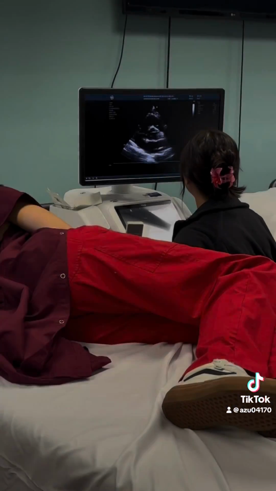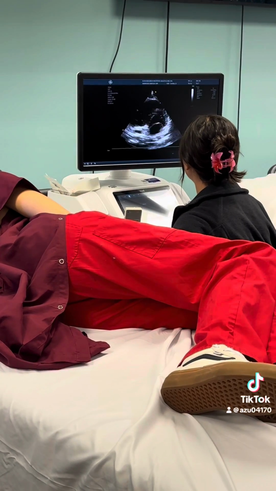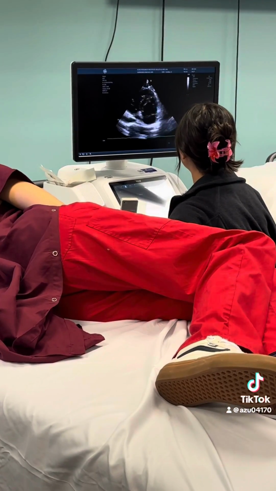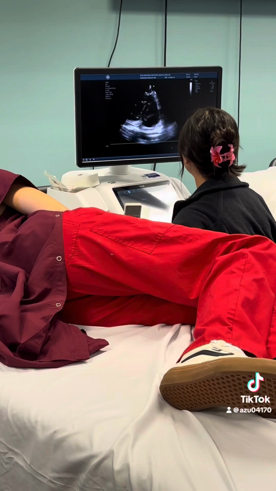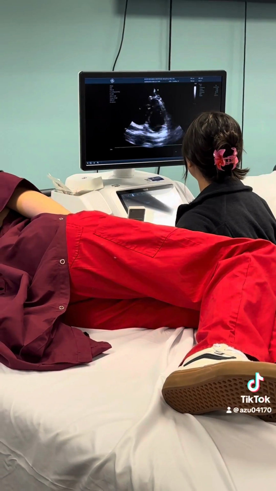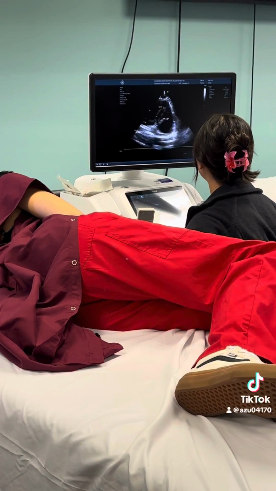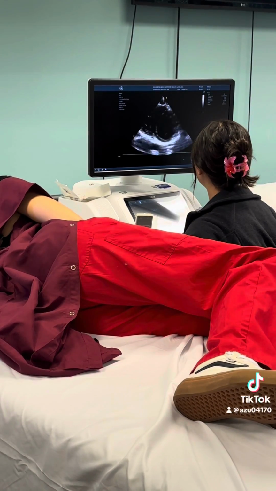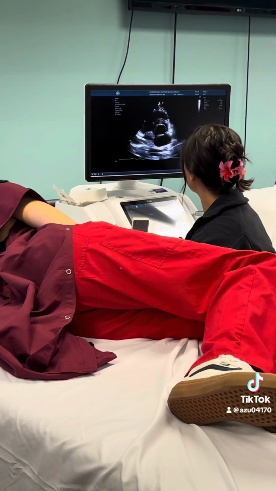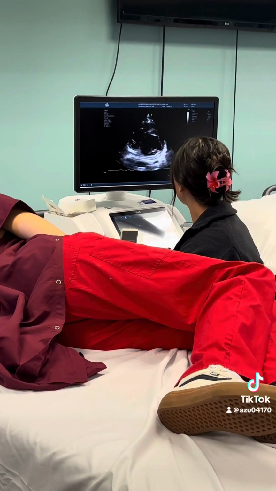For this view, you don't want to move your probe. You just want to tilt it slightly inferiorly to get the mitral level. And in this level, you can see the mitral leaflets, the right ventricle, the interventricular septum, and the left ventricle.